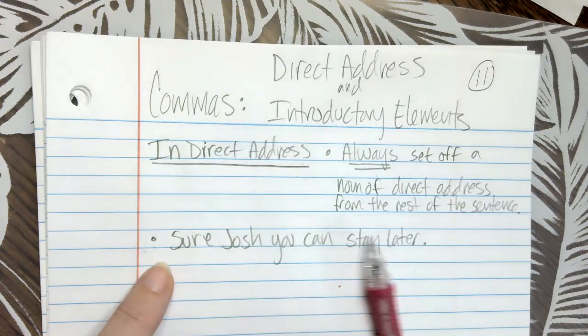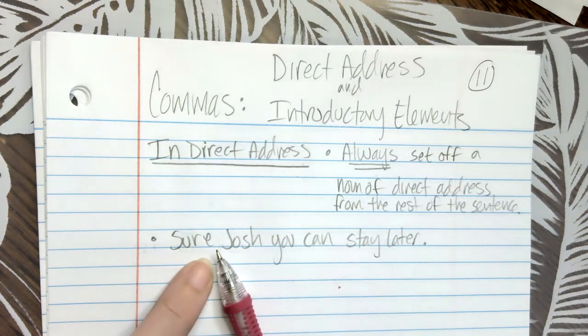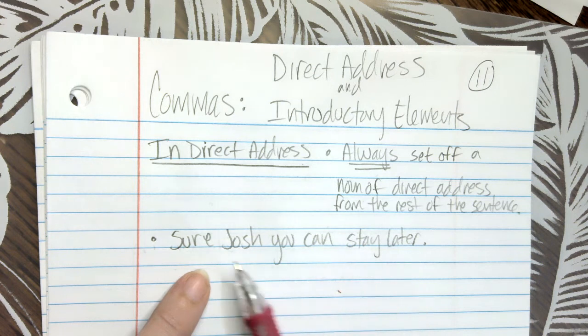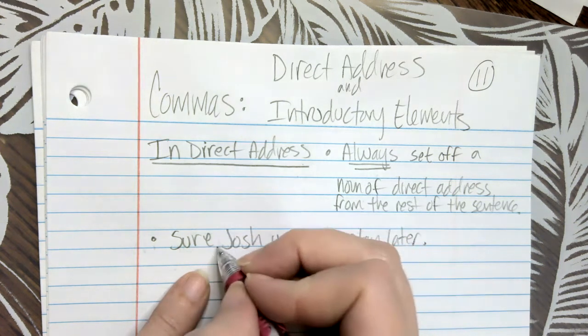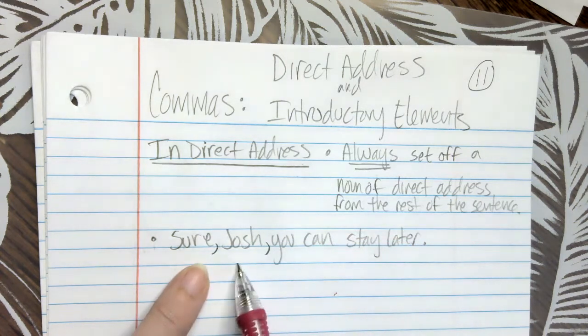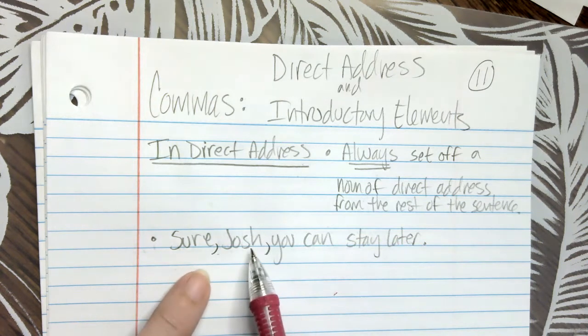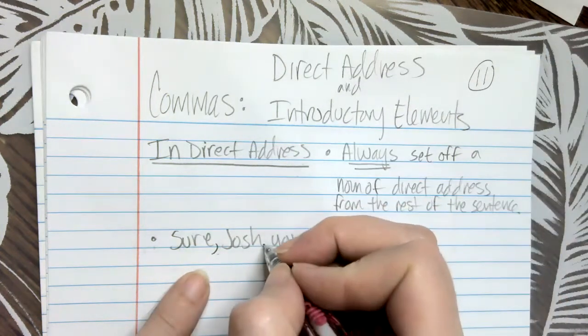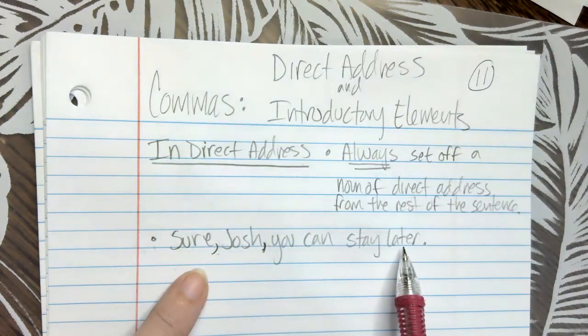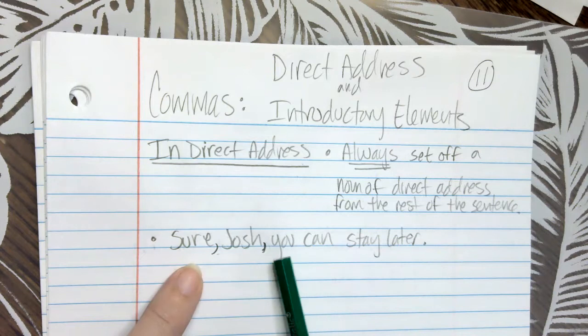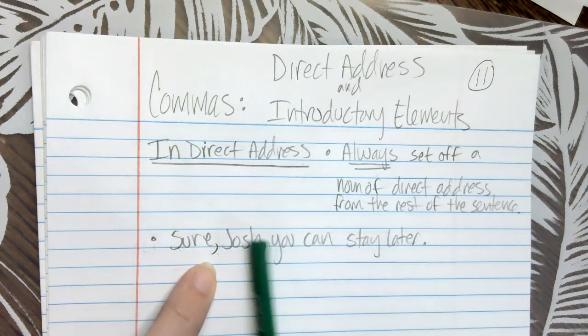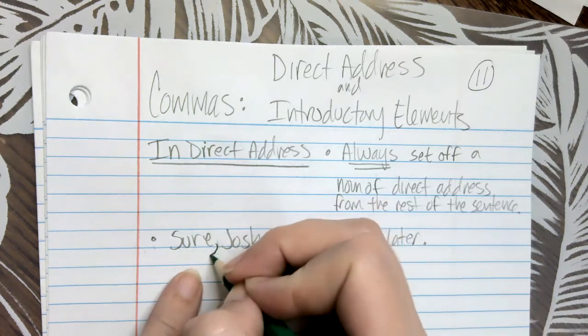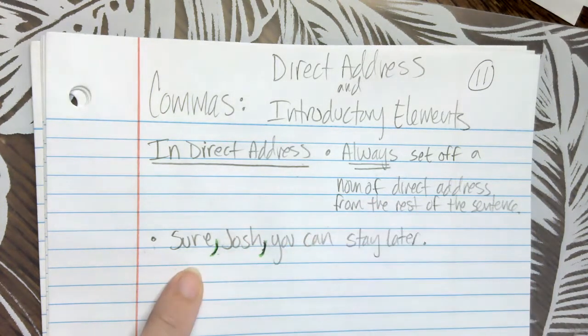It seems a little bit awkward to write that, doesn't it? Because we want to have a pause there. Sure, Josh, you can stay later. We need to have that pause. We're directly addressing Josh. And if the noun comes in between other words in your sentence, it has to be set off, meaning that those commas have to completely isolate it from the rest of the sentence. Could we read the sentence without it? Yes, sure, comma, you can stay later. But when we include the name, we have to have that comma before and the comma after.